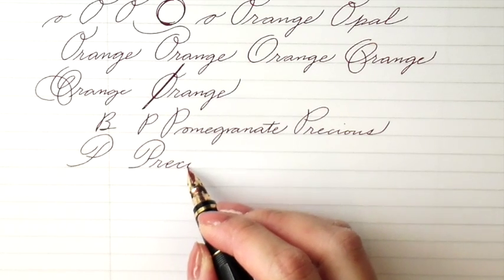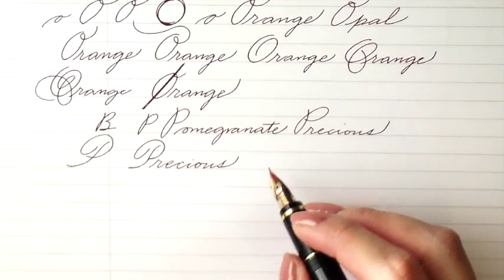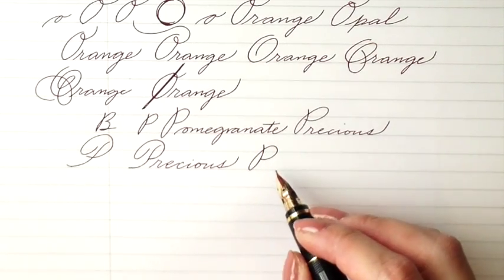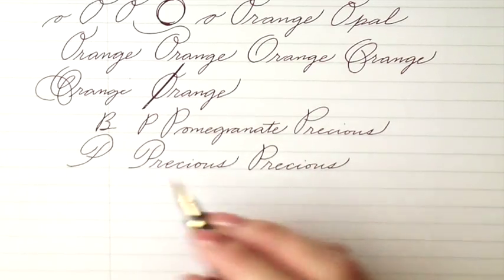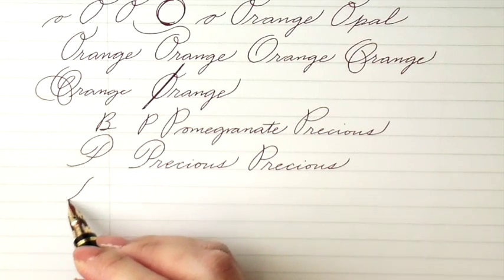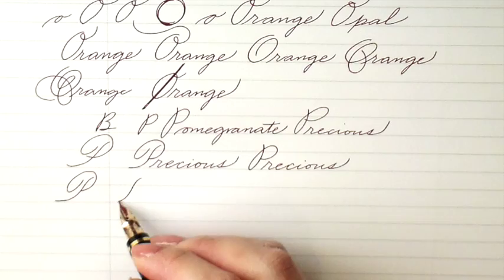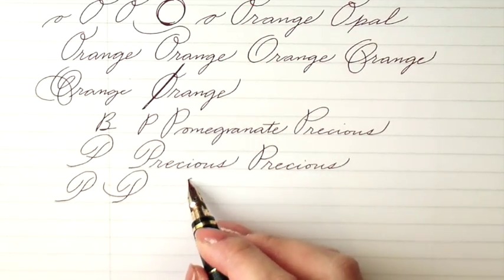I think it looks neater than that. I don't know, what do you think? I like this better. Now you gotta be careful not to really overshoot it, because then you look kind of weird.